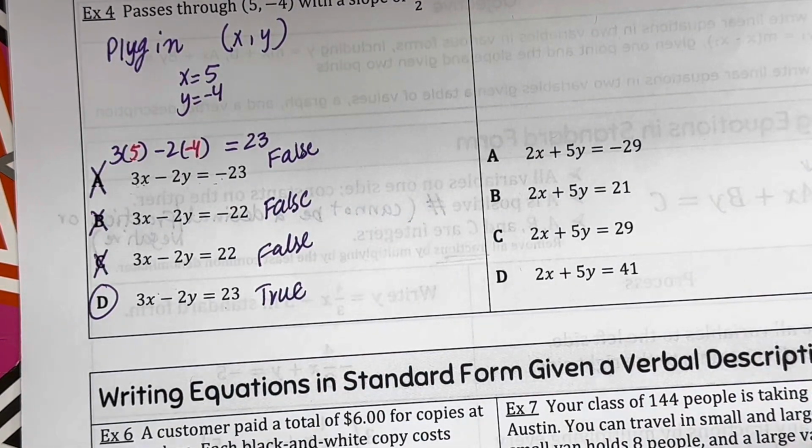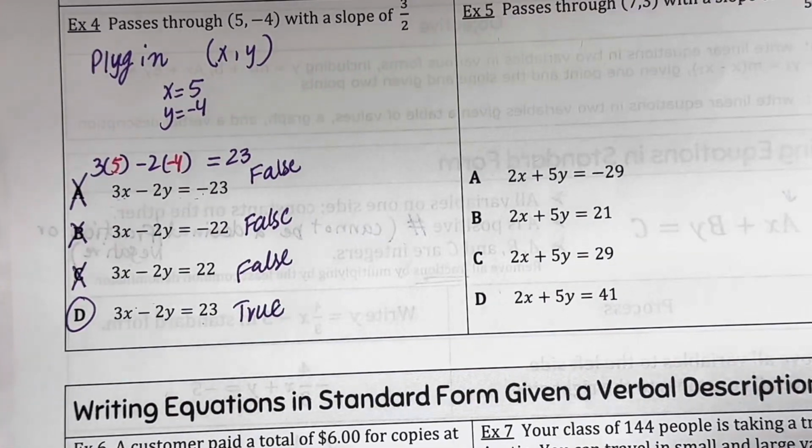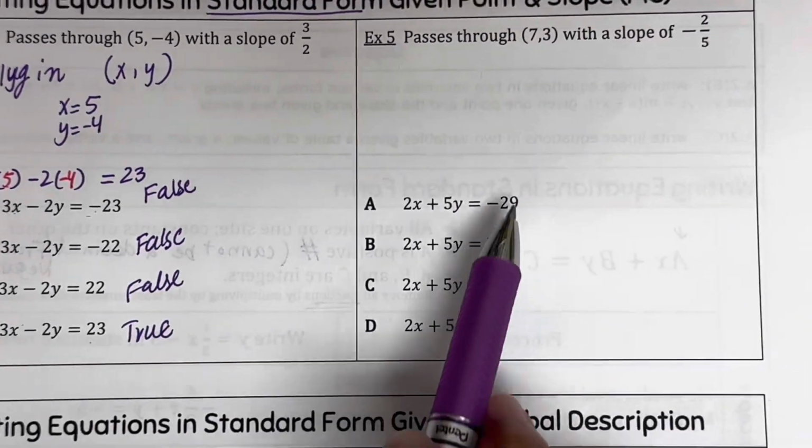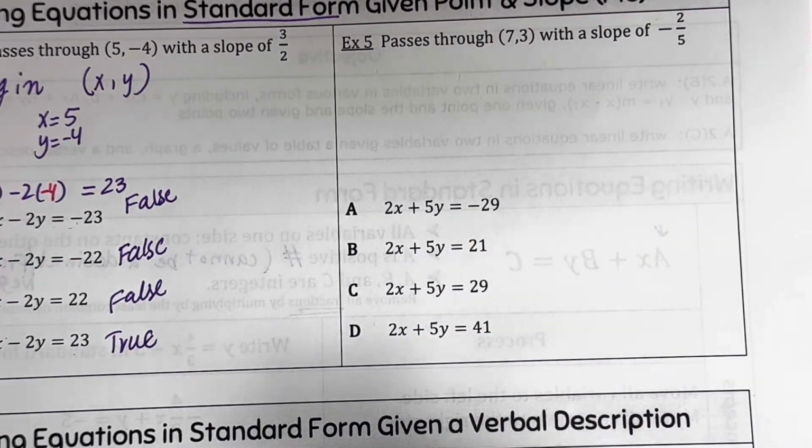Now this is the plug-in method, okay? If you have multiple choice, this will work. If you don't have multiple choice, then you are stuck. What should you do? Then you actually have to do the steps. So I'm gonna do the example number 5 with the steps, just so you can follow them.